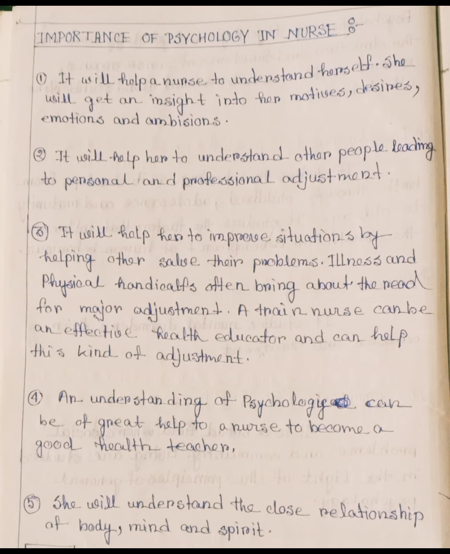She will also understand other people, leading to personal and professional adjustment, and help improve situations by helping others solve their problems.